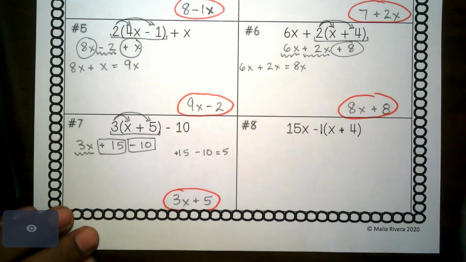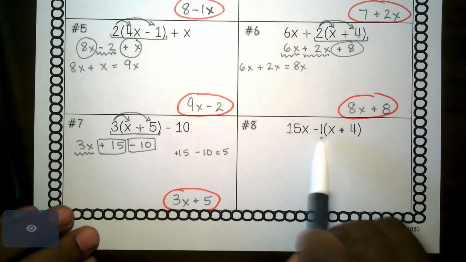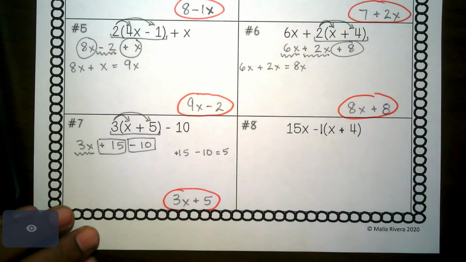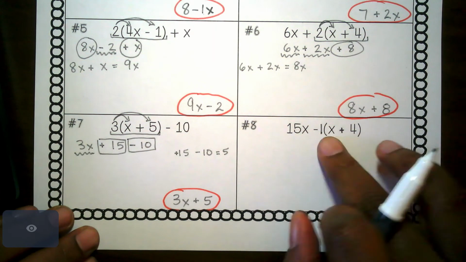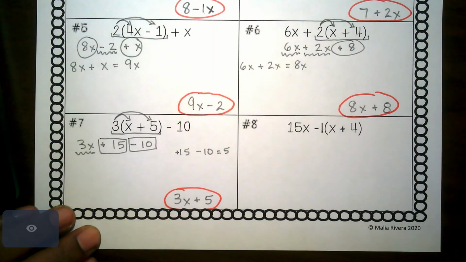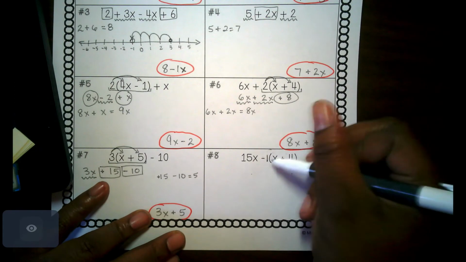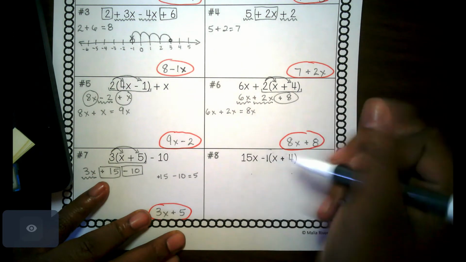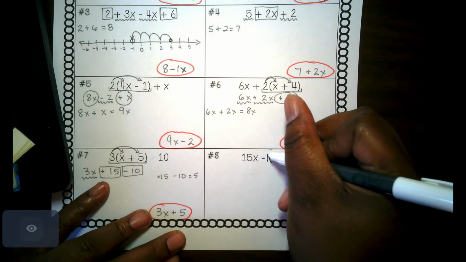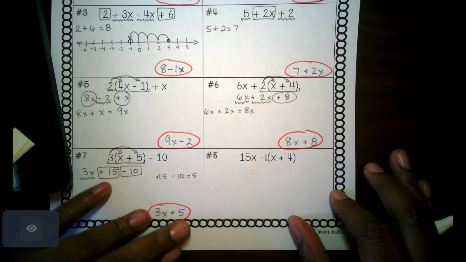All right, let's look at the next one. 15x minus 1 times parentheses x plus 4. Okay, so this is a distributive property problem. So we have this negative 1 out here. So it's not just a 1. It's not just a plus 1. It's a negative 1 that we need to distribute.